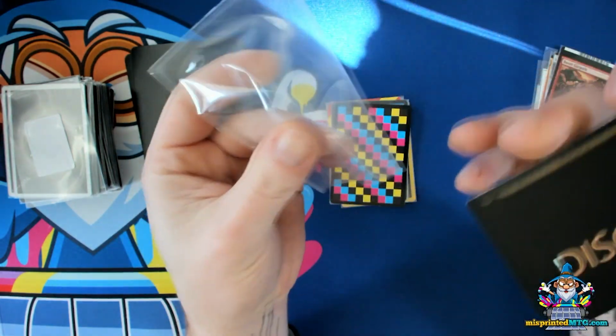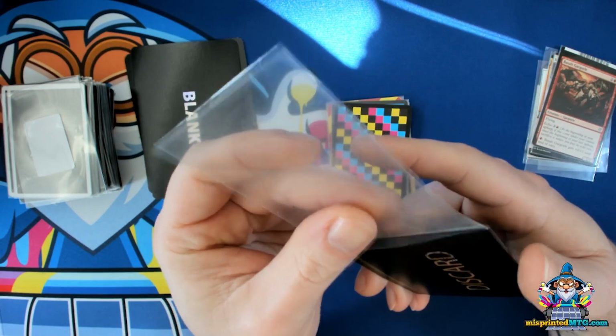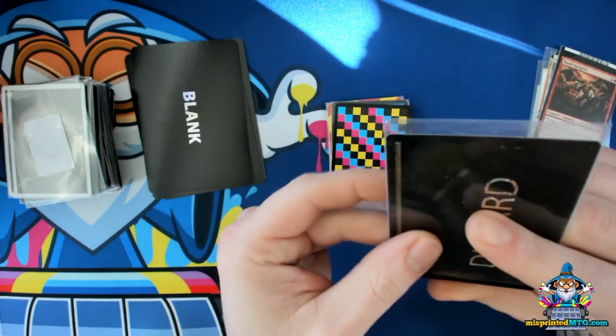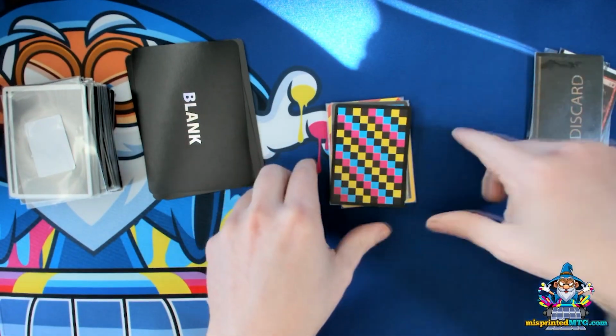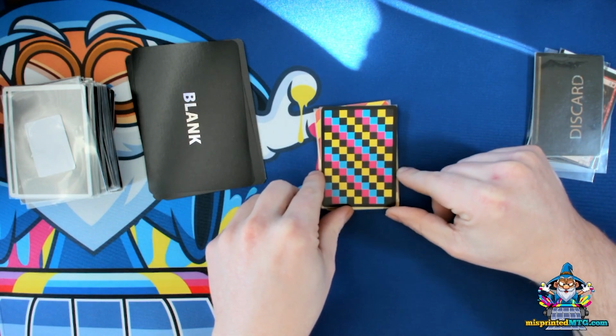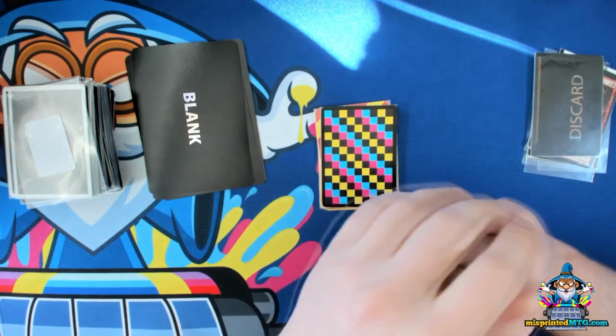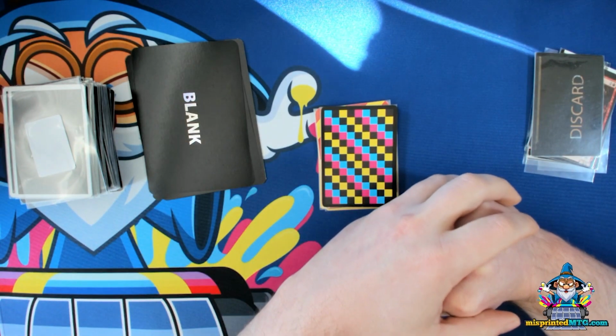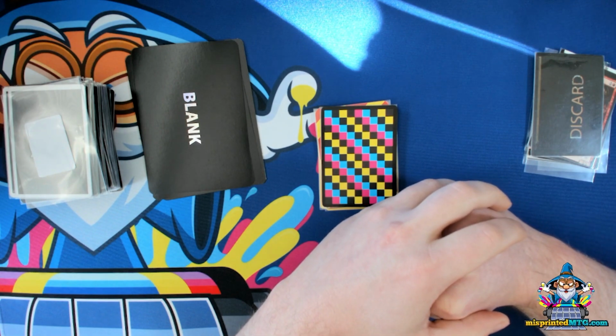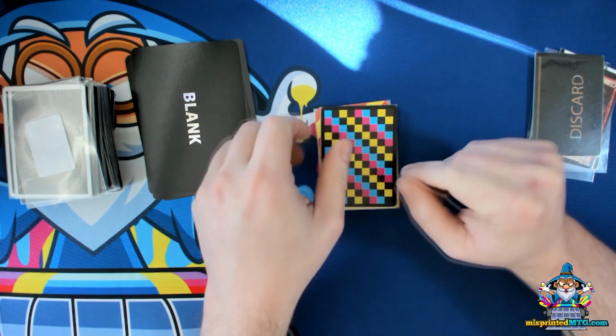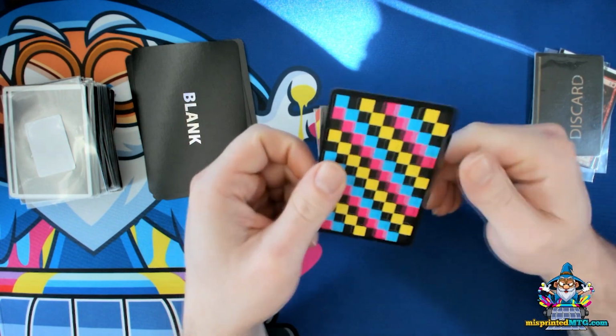Let me put this back in the sleeve before I keep going. And that brings me to some of my non-Magic the Gathering fillers. I'm not going to show every single non-Magic the Gathering filler I have. I've just put together a small selection of some of my favorites.